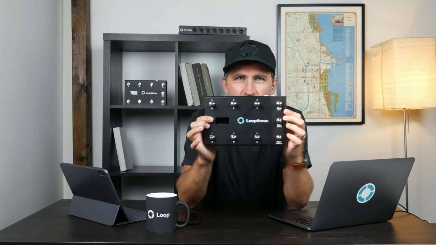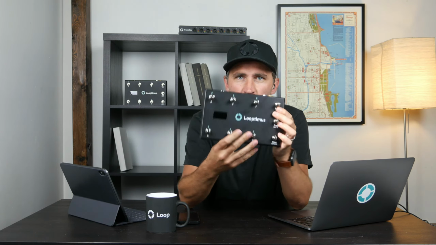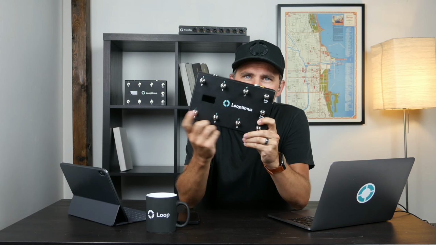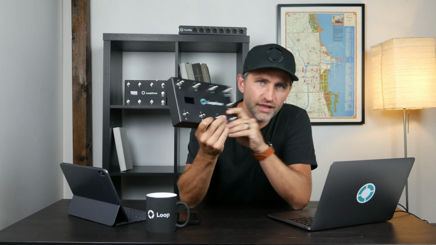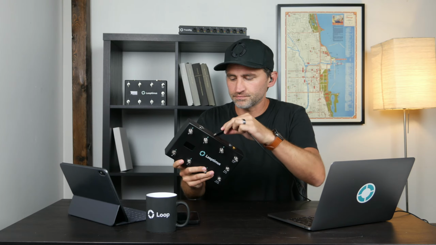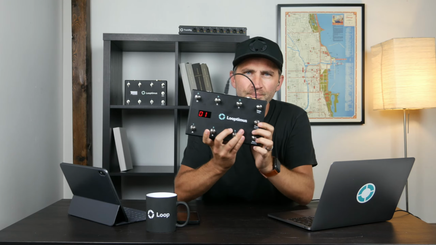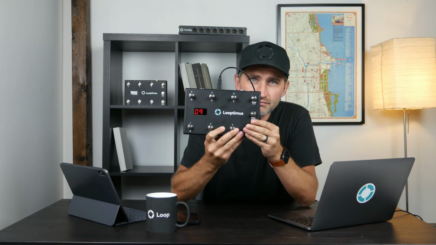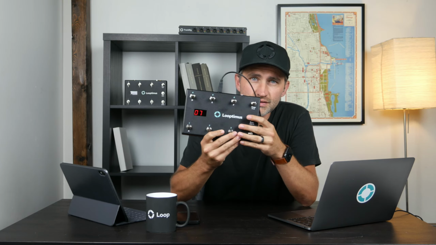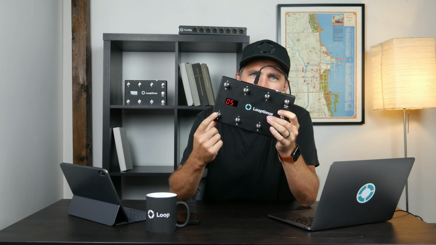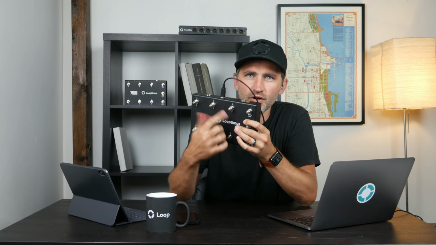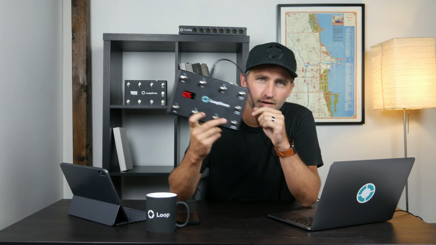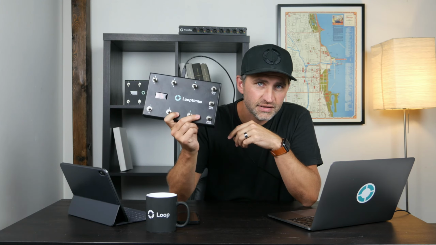I've got the Looptimus here. This is a Looptimus controller that Loop Community designed. It gives you 6 buttons that you can use to map to different things inside of Prime. All you have to do is plug it in with USB. It'll power up. Looptimus gives you 20 different pages, so you can think of that as 20 songs. And each song could have intro, verse, chorus, bridge, outro, and then a global stop button. This controller you can get at looptimus.com.